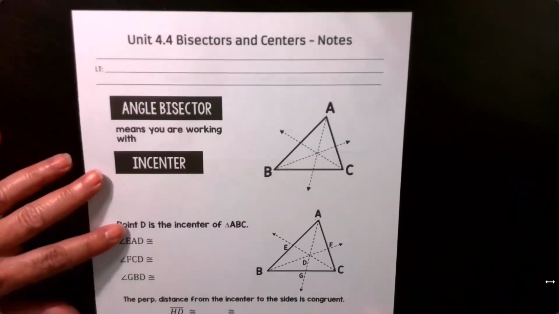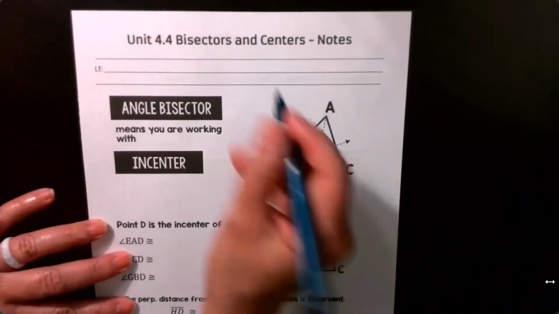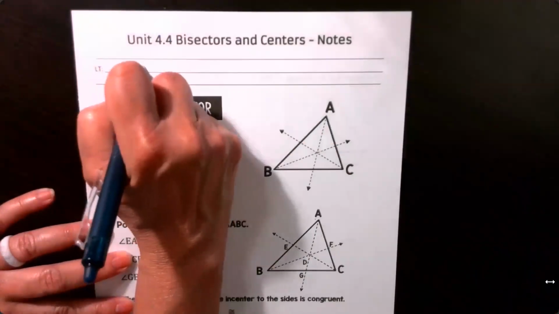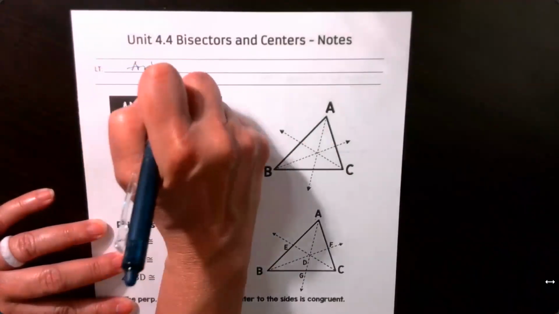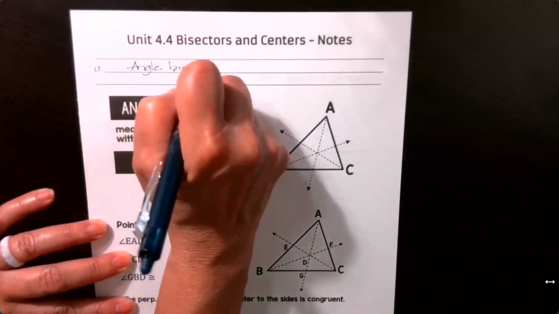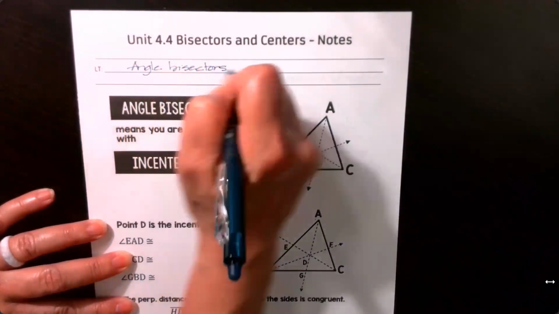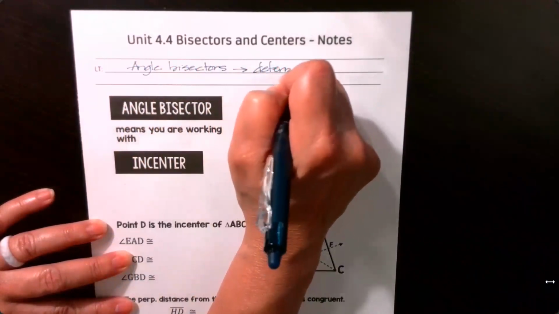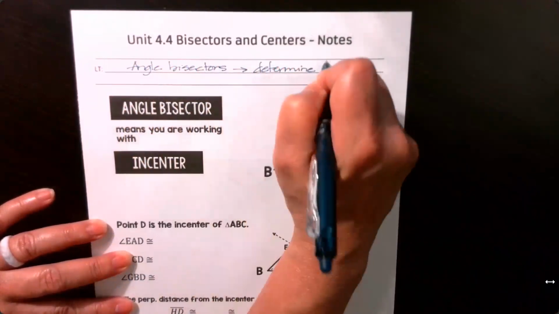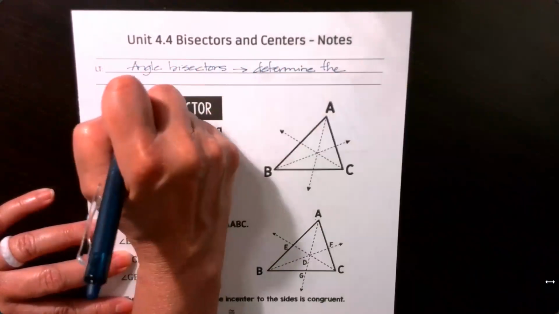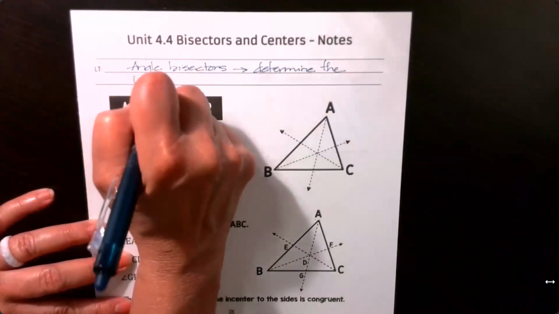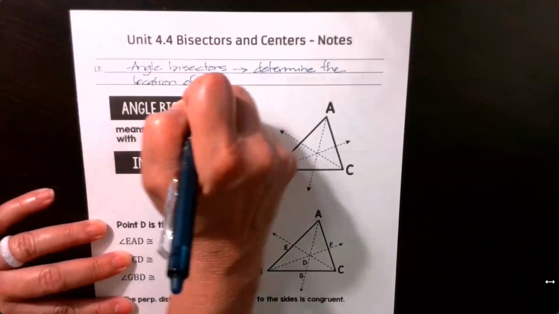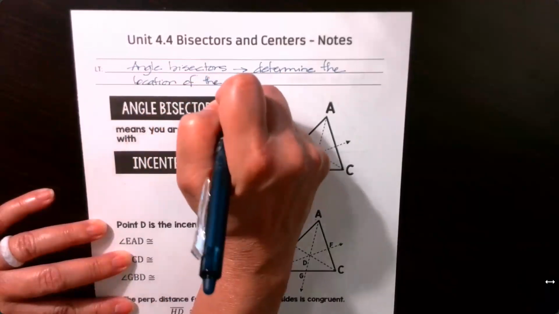For this recording, we are going to look at angle bisectors and how they determine the location of the incenter.